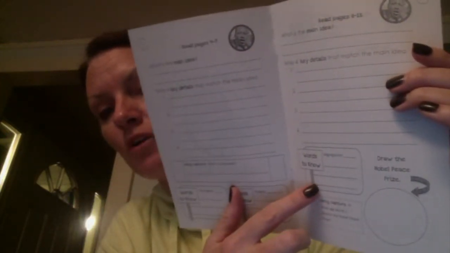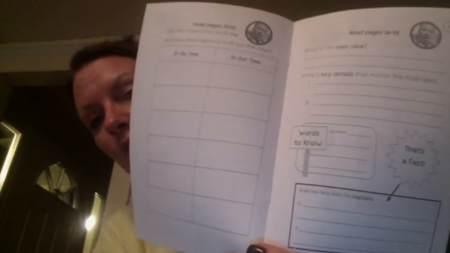So in the text, the words to know look like that in the box, so they're easy to find. And then it has some other detailed things inside of it. And sometimes it'll look like that to make a chart to go along, to use the text features that are in there, and the different facts and different pieces. But every time they're working on main idea and detail, they go through it.